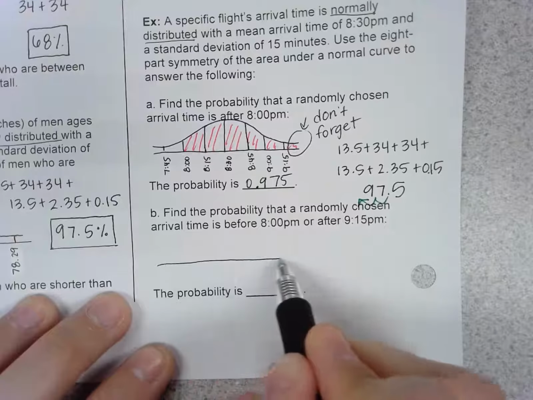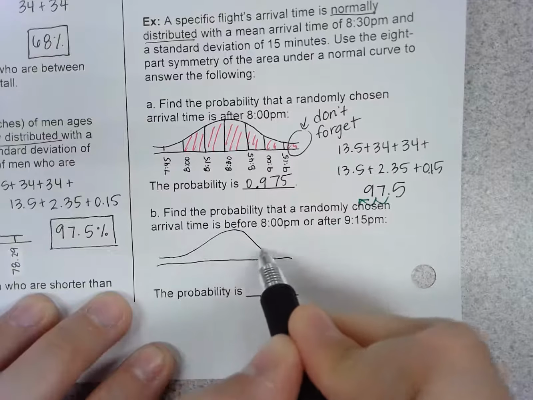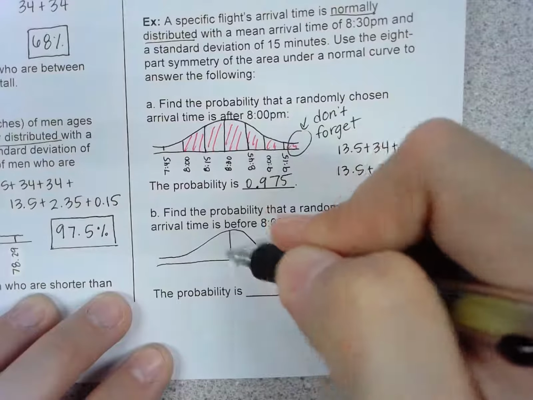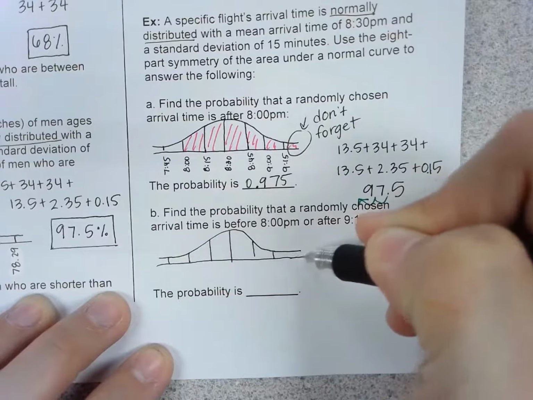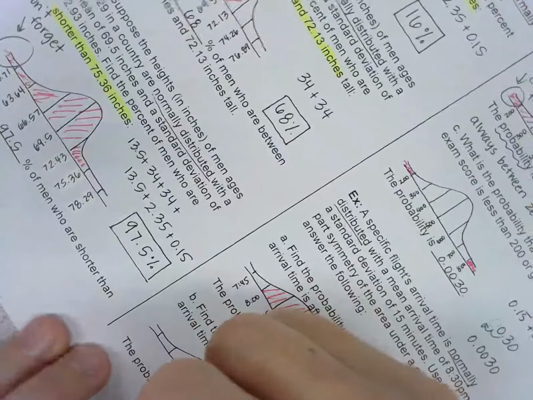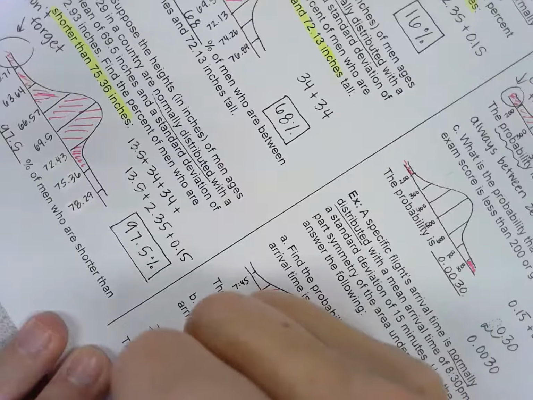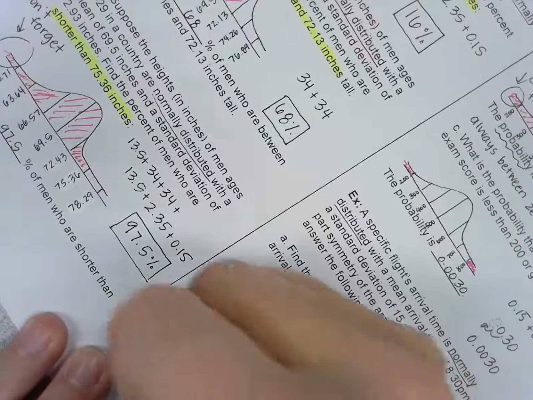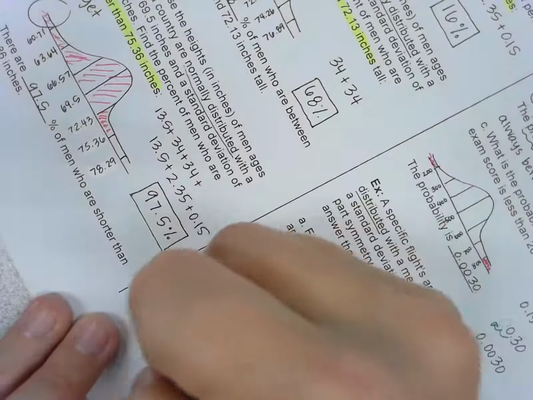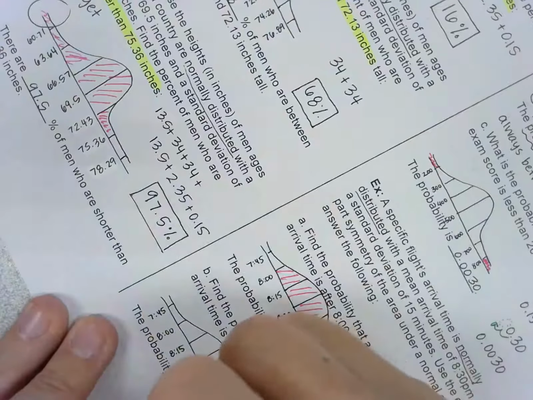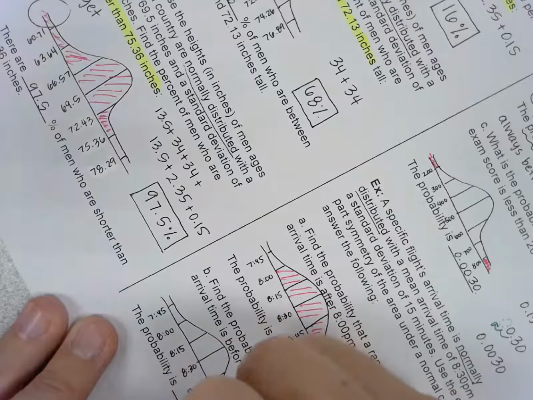And then here we go. Same picture, but I'll draw it out so that you get this one colored in on its notes as well. So here's my 8:30 in the middle. 8:15, 8 o'clock, and 7:45. And then it's the same thing, but I'm adding on the other side. So 8:45, 9 o'clock, and 9:15.